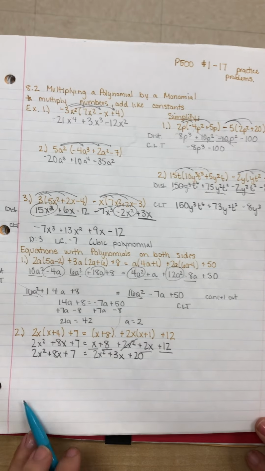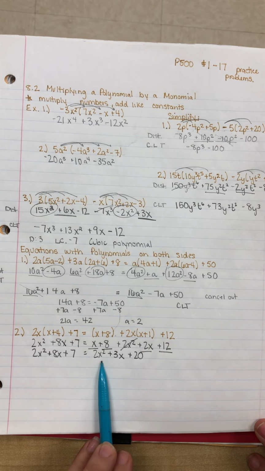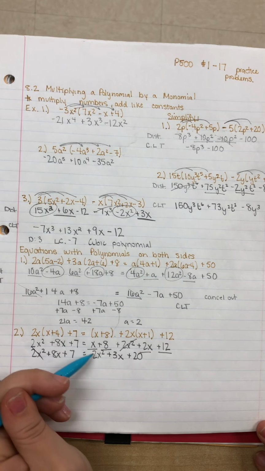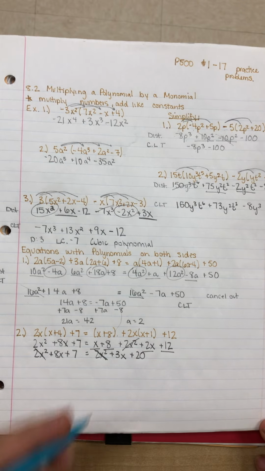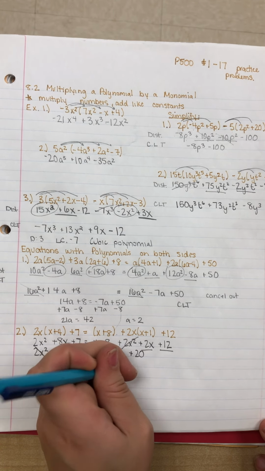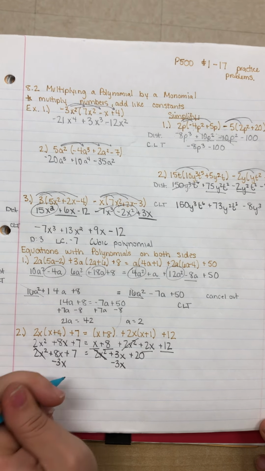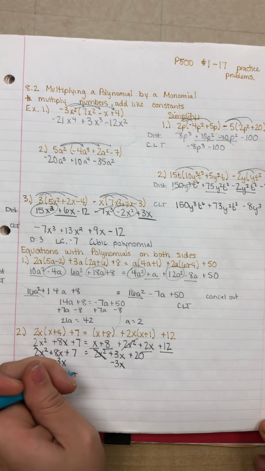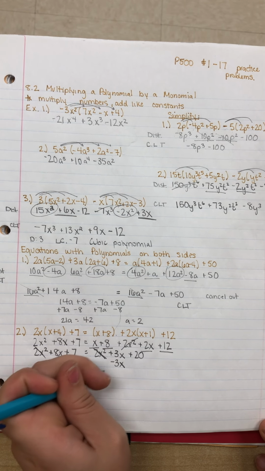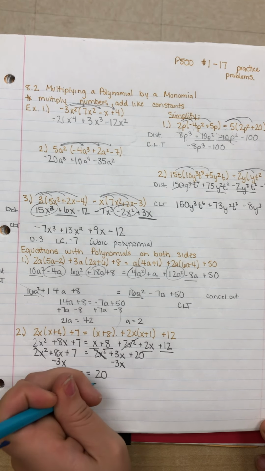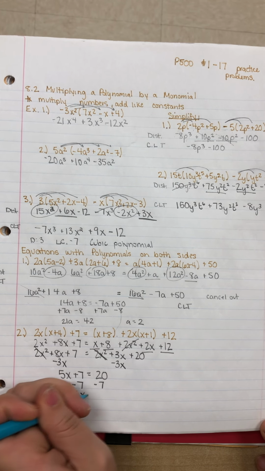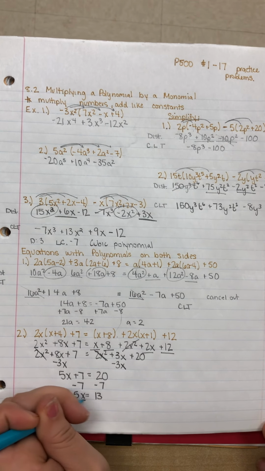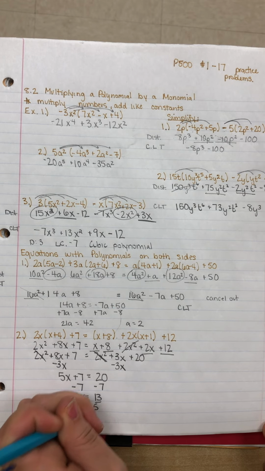Now again, look at it. Do you see that you have the same kind of x squareds on both sides? So they cancel out. Then move all your x's to one side. So I move the smaller of the x's, so minus 3x from both sides. That gets 5x plus 7 equals 20. Then move the 7 by subtracting it. You get 5x equals 13. Divide both sides by 5.